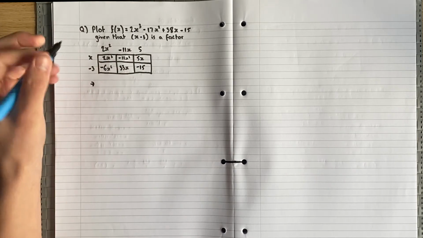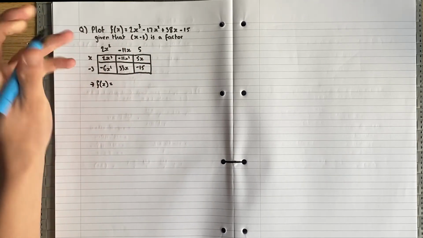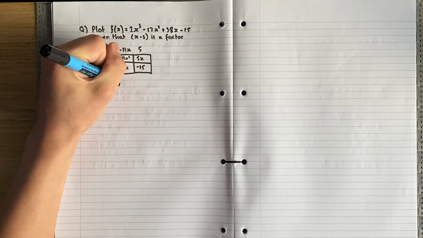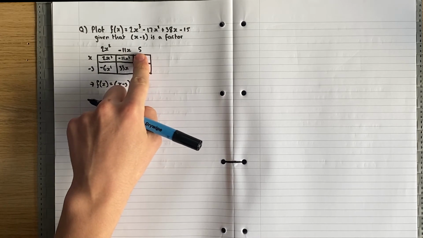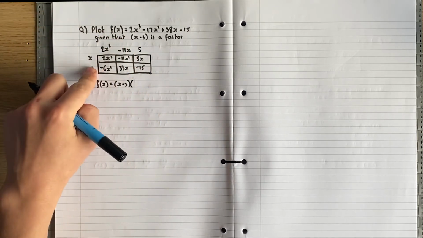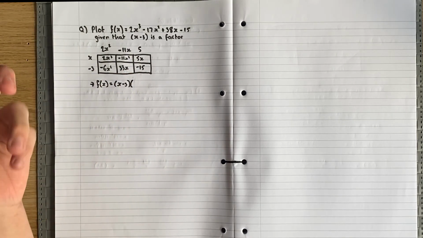So now we can write that f of x is going to be equal to, if we put our factor down first, x negative 3, and then this here is also going to be another factor of it. So if we multiply these two together, we're going to get everything inside. Hence why it's an area model.